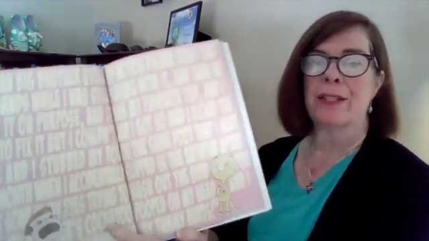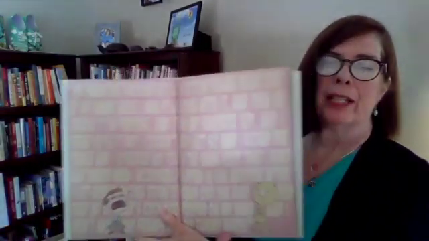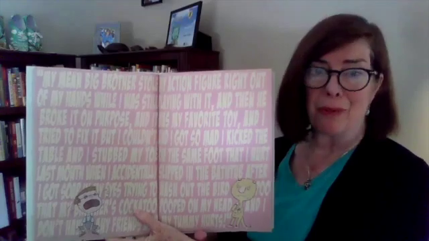So as we get ready to do some writing today, I wanted to look again at this part of the book. Do you see how both pages are filled with words?